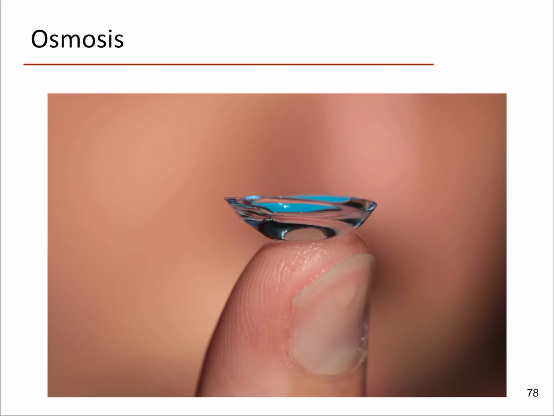You see the same sort of phenomenon with contact lenses. Contact lenses are kind of like a semi-permeable membrane in that they can absorb water. Water can pass through to the inside of the contact lens. And while there's not really dissolved particles inside, it has sort of an effective solute concentration.